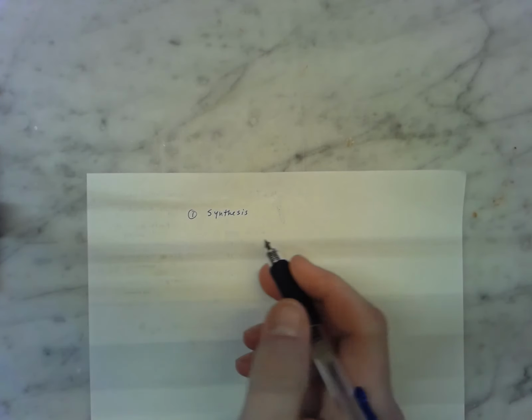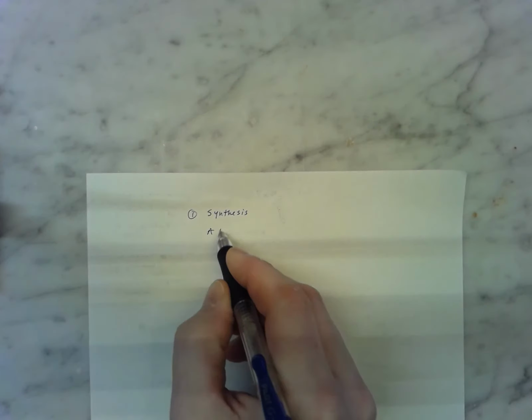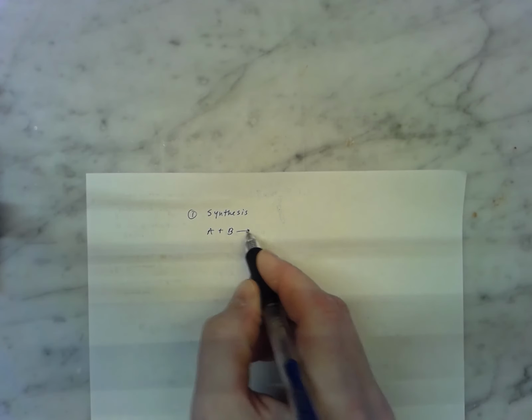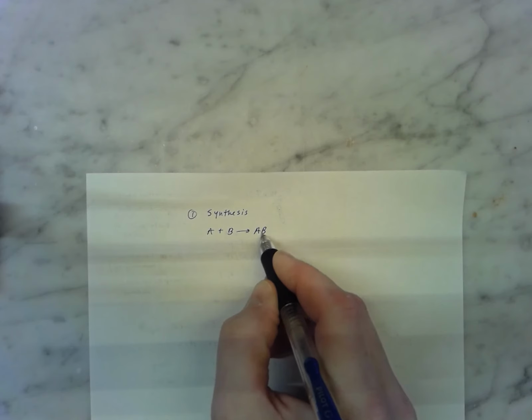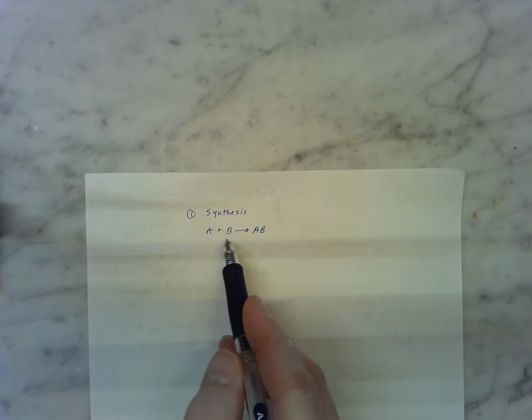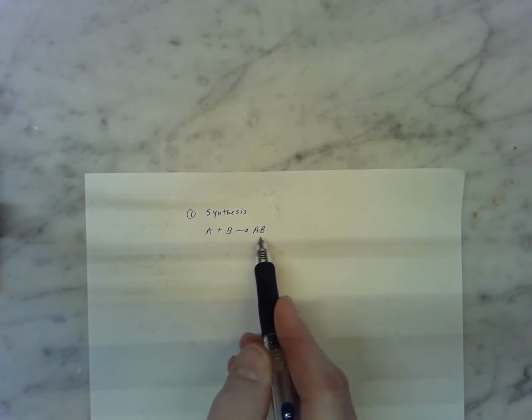So we're going to take the pieces and parts of something, and we're going to make them into something more. So we're going to take an A part and a B part, and we're going to make them into an AB. Okay? And we don't know anything about A and B other than they were separate and now they're together.